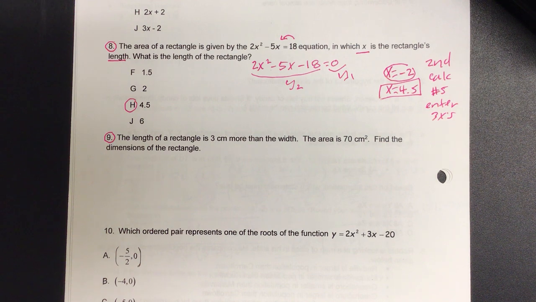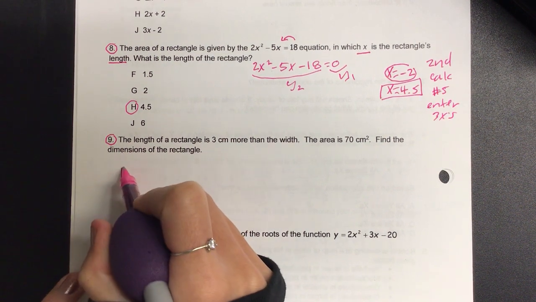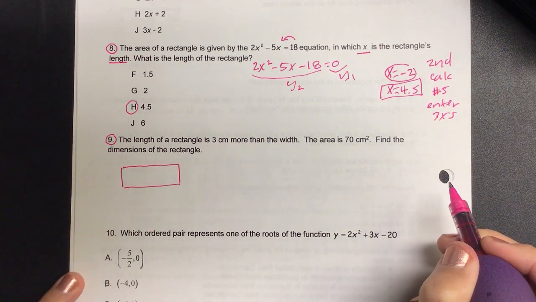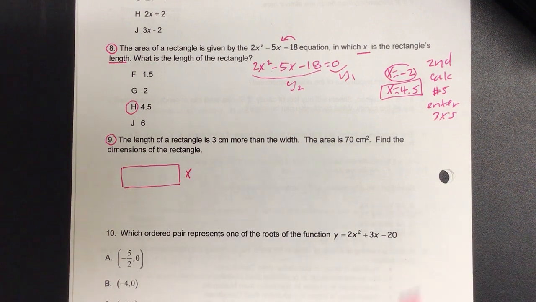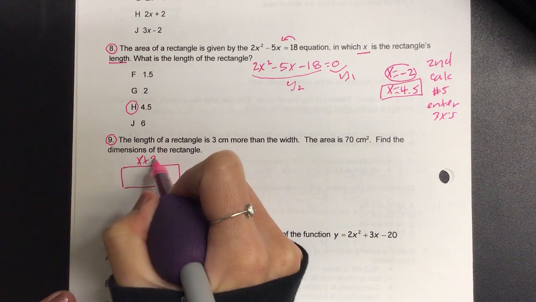Okay, number 9, Henry, let's read. The length of a rectangle is 3 centimeters more than the width. The area is 70 centimeters squared. Find the dimensions of the rectangle. Let's start by drawing, since this one didn't give us the equation right off the bat. It says the length is 3 more than the width. I'm going to call the width x. How would I write the expression 3 more than the width? x plus 3.